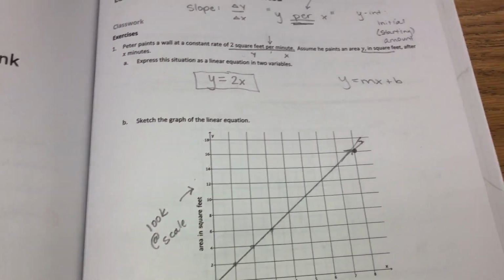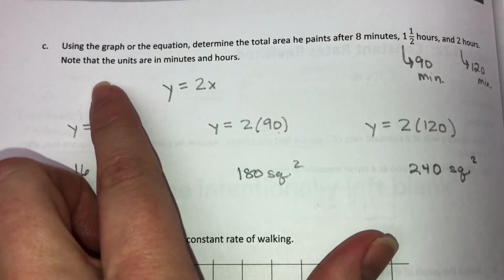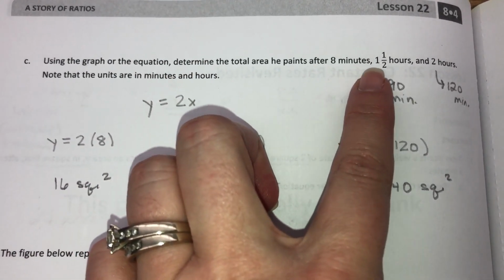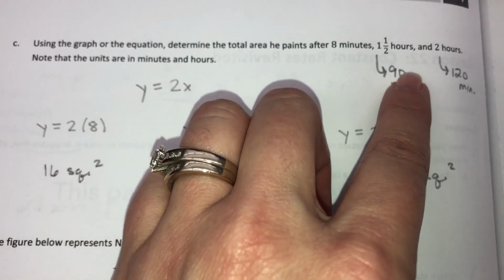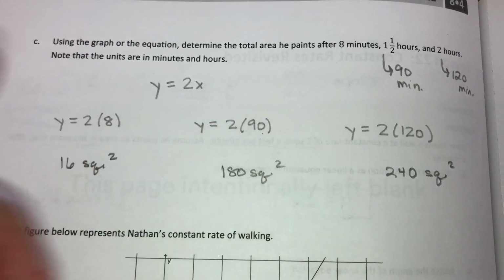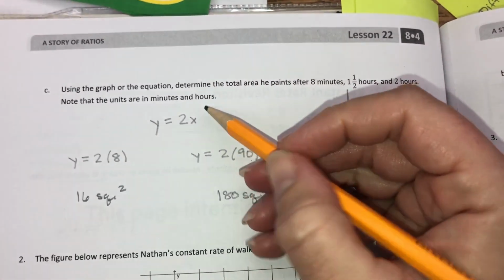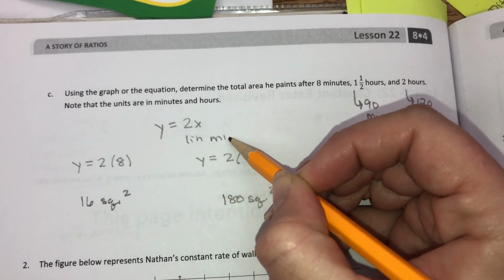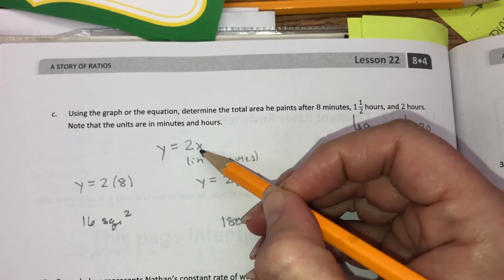There's the equation, and now in part C, they're going to ask you about some different parts of the equation. So using the graph or the equation, determine the total area he paints after 8 minutes, 1.5 hours, and 2 hours. Note that the units are in minutes and hours. So our equation was that he could paint that many square feet per minute. So we want to make sure that it's all in minutes, okay? Make sure that you pay attention to the units. So this was in minutes, so you want to make sure that everything you would plug in for x is in minutes.